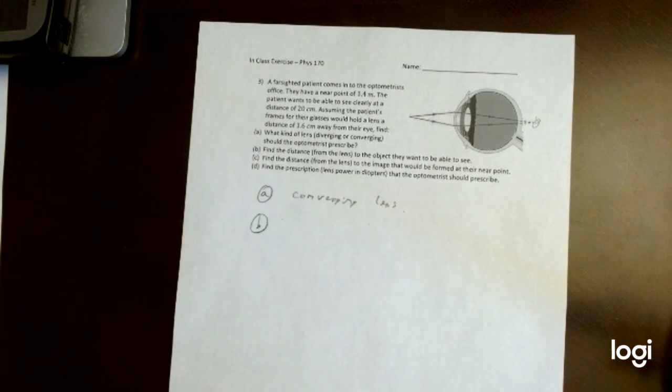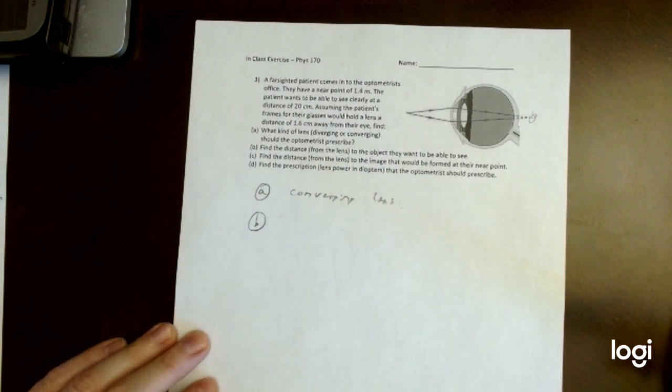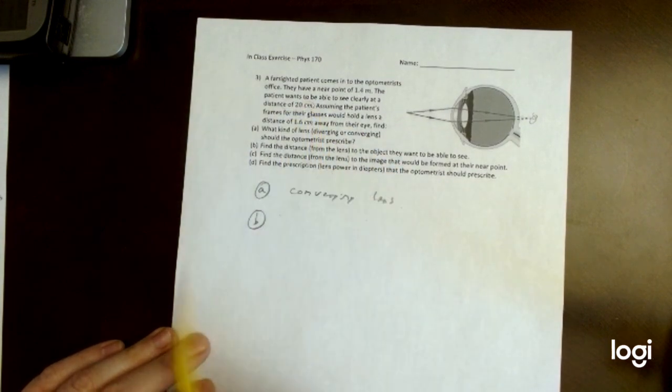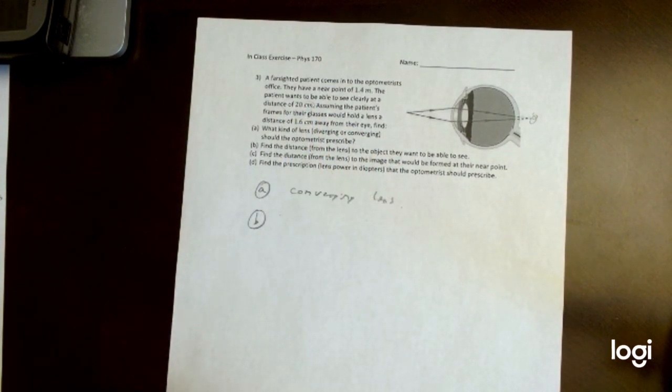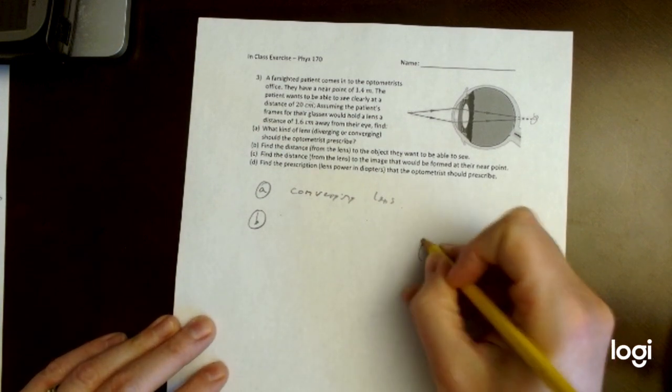Okay, so then we want to figure out what the distance from the lens to the object is that they want to be able to see. In this case, they want to be able to see something at a distance of about 20 centimeters from their eye. So here I could draw a little drawing.